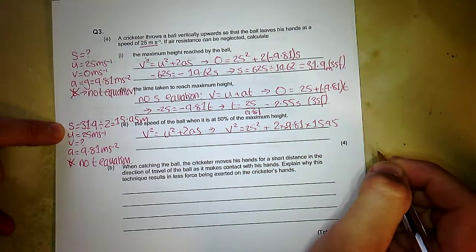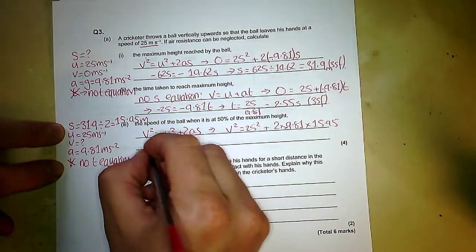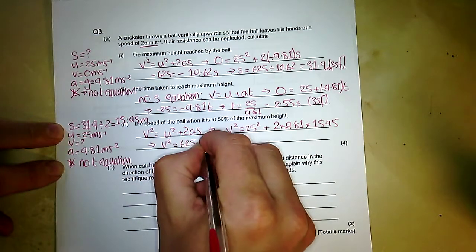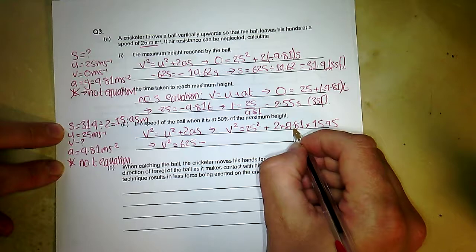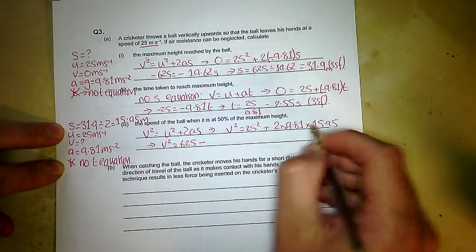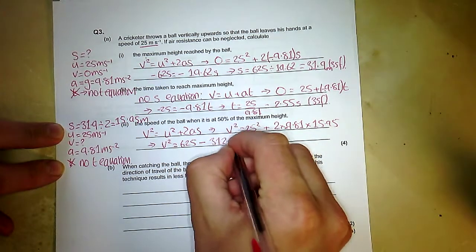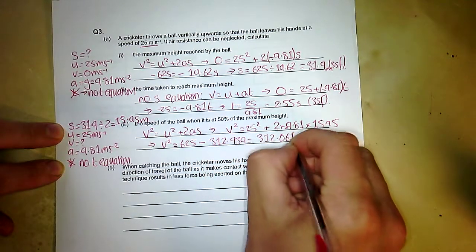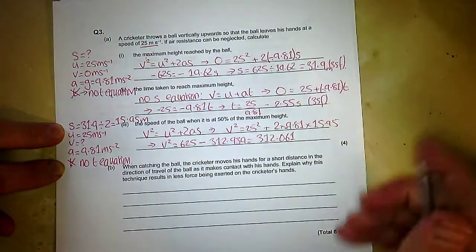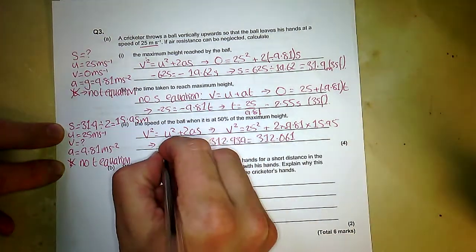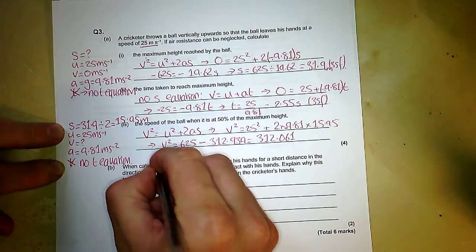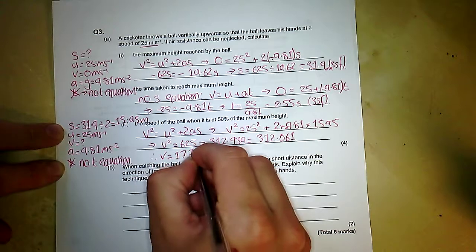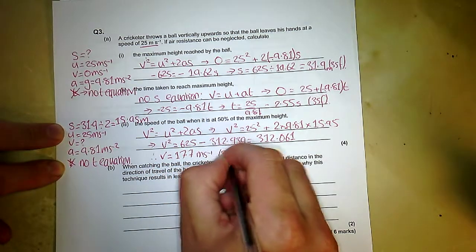Minus 9.81, being careful. So we get v squared equals 625 minus 2 times 9.81 times 15.95, 312.939, giving us 312.061. That's v squared, so square root. V is the square root of that answer, 17.7 metres per second to 3 significant figures.